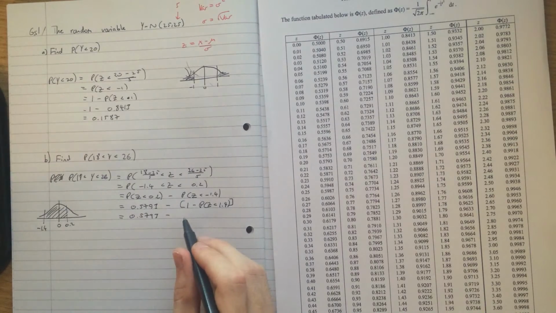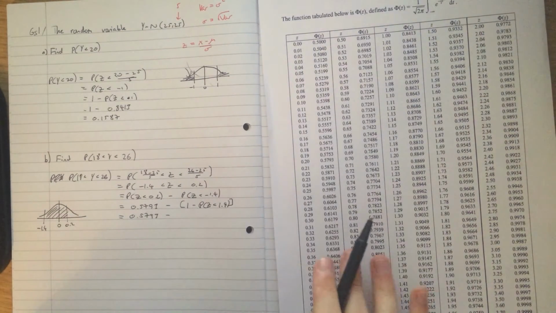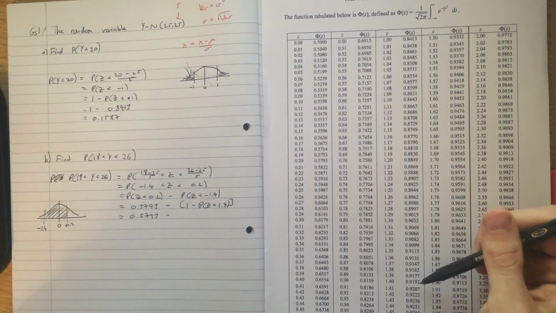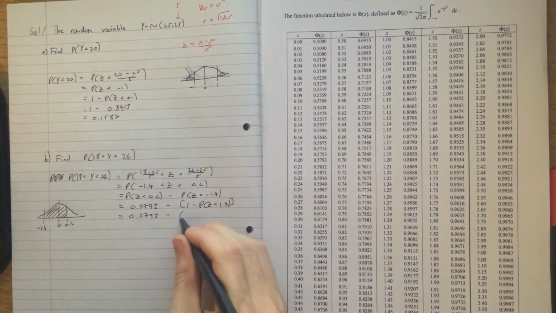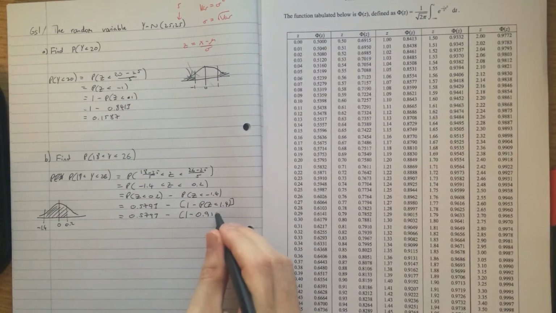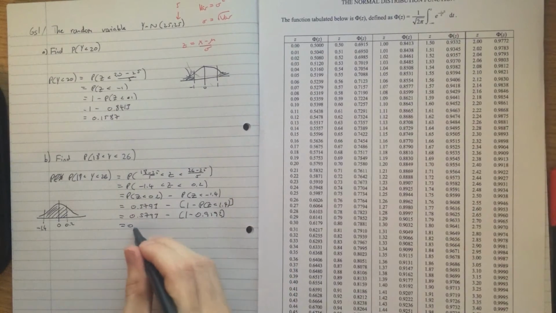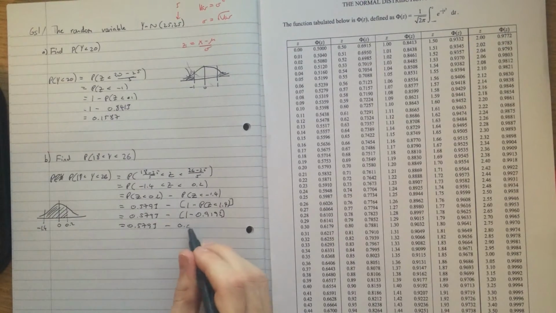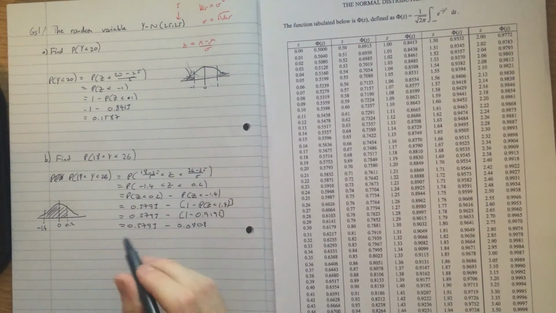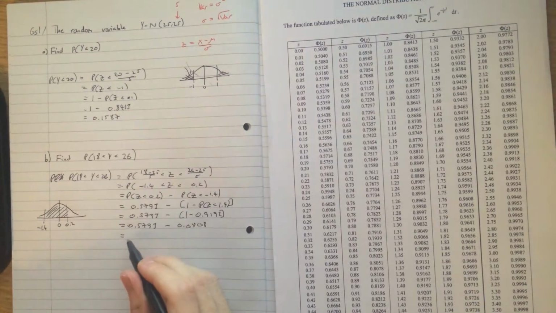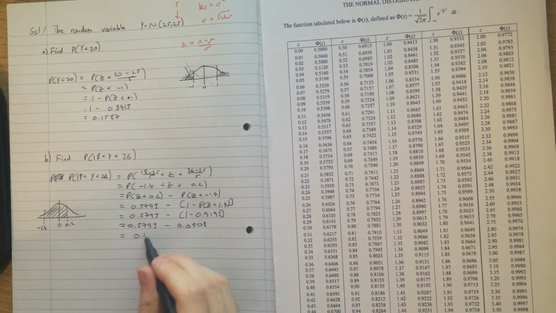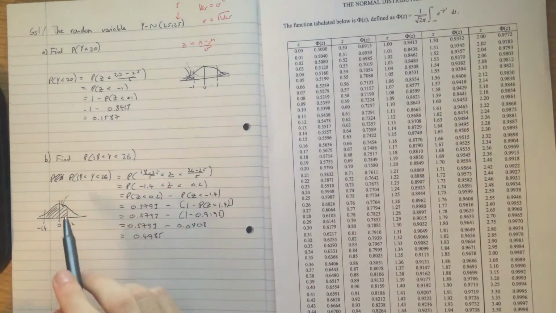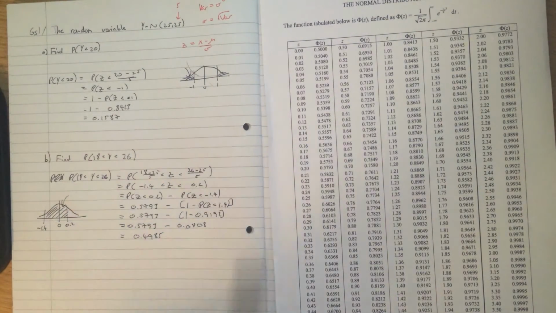So what does that come to? Well, positive 1.4 on our table is listed just here, 0.9192. 1 minus 0.9192. What does that value come to? 0.0808. So we simply just take one away from the other, 0.0808, which is the value of the area we needed.